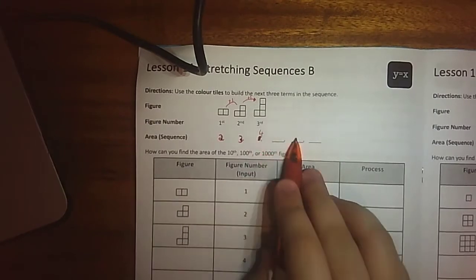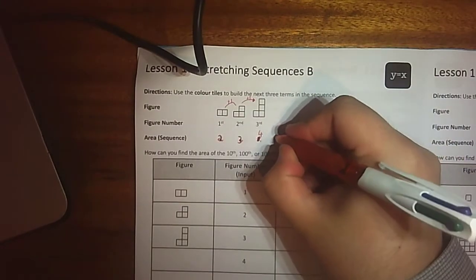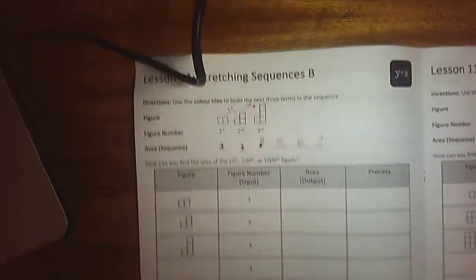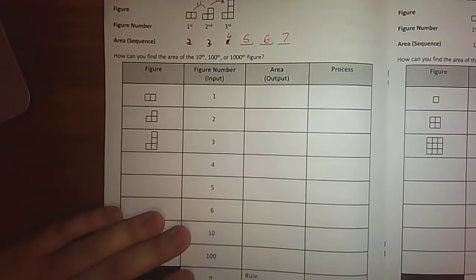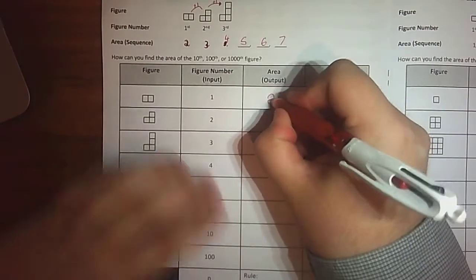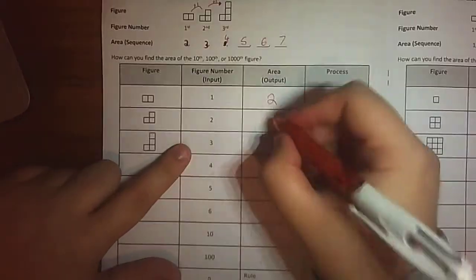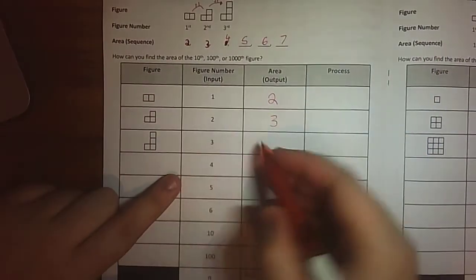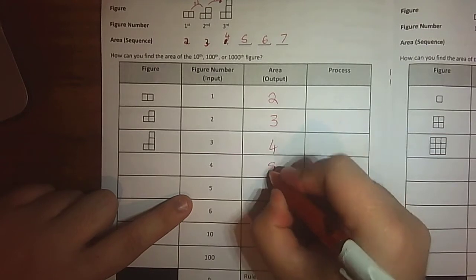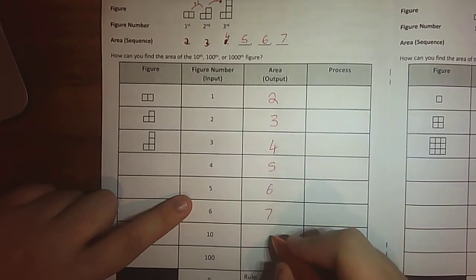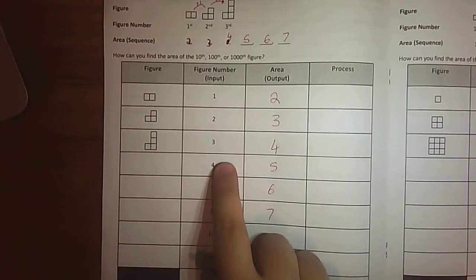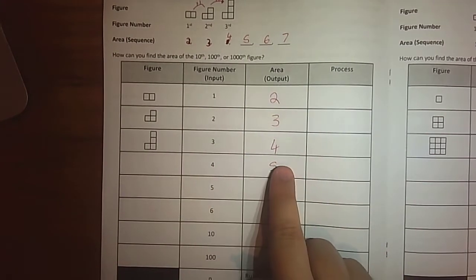I think you can guess the next pattern here. The next number would be 5, then 6, then 7, and so on. Well, let's go ahead and fill in the table. When it was 1, the output was 2. When it was 2, the output was 3. When it was 3, the output was 4. When it was 4, the output was 5, 6, 7. So can you see what happens here? Whatever the input is, it's just 1 more.